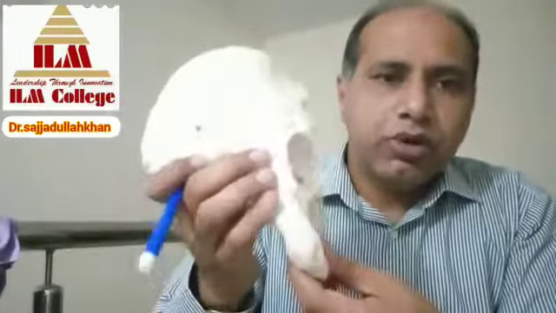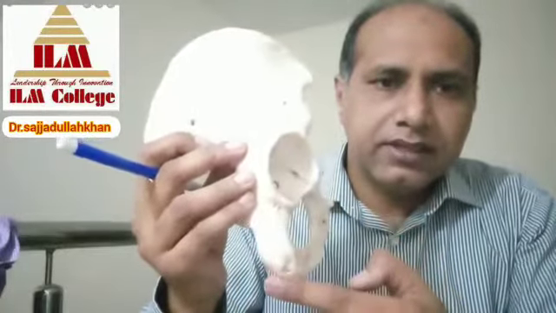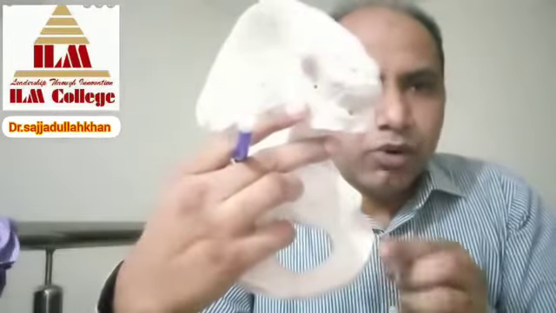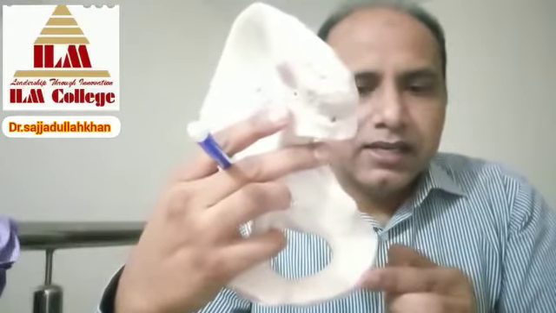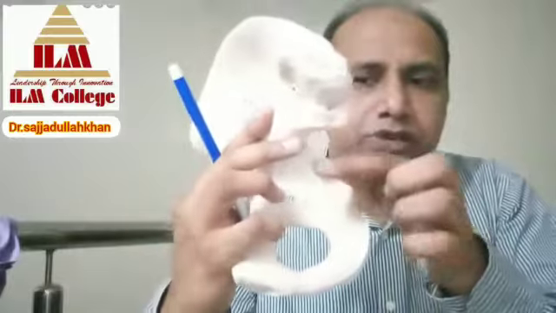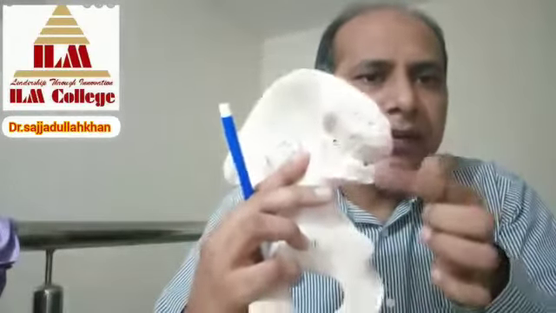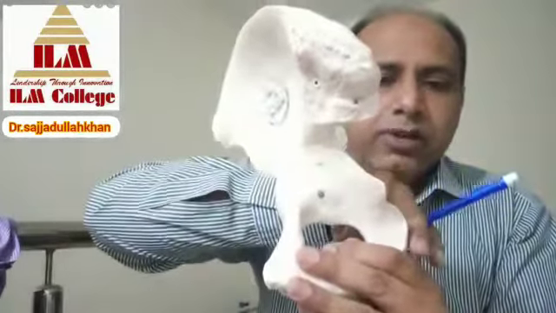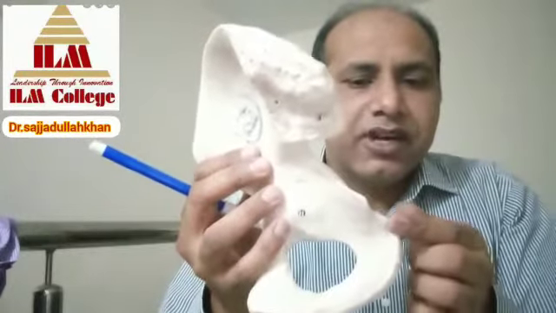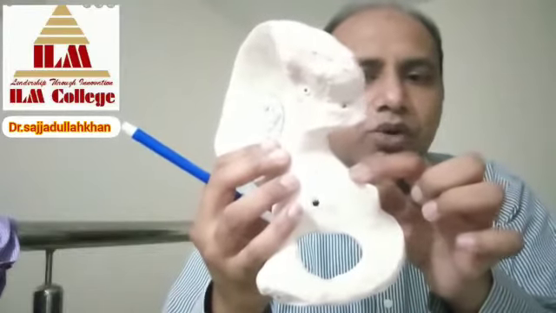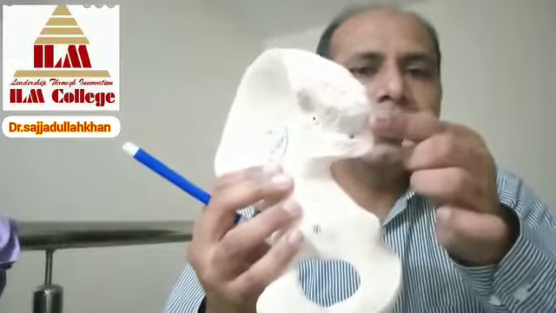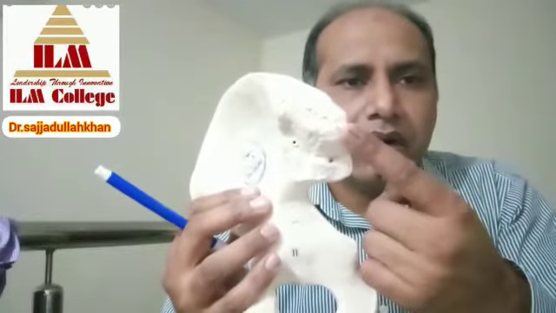This one is the posterior border. Look at this, the posterior border starts and extends upward till the posterior border of the ilium. The posterior border of the body of the ischium extends upward and forms the lower margin of the greater sciatic notch, and continues with the posterior border of the ilium.